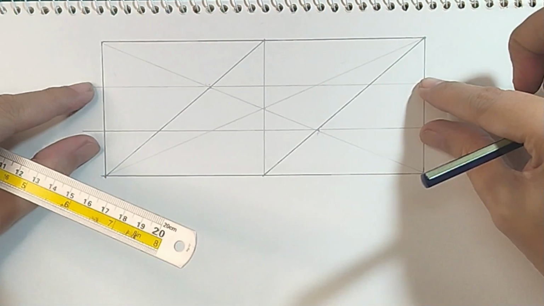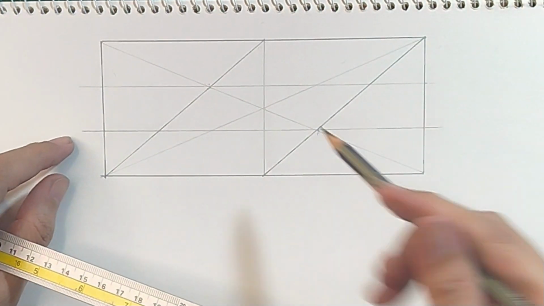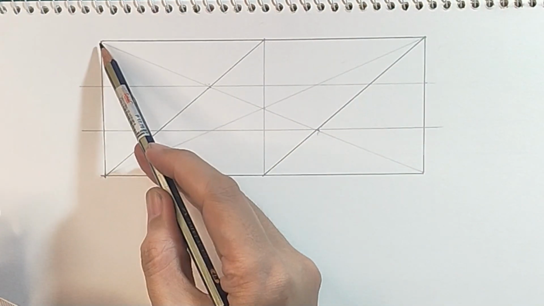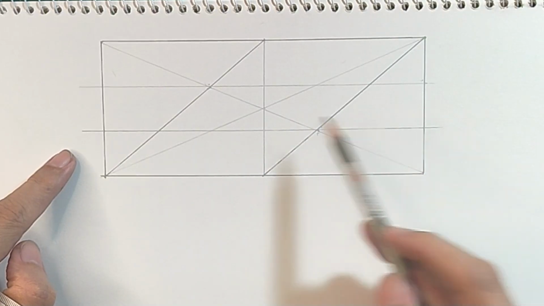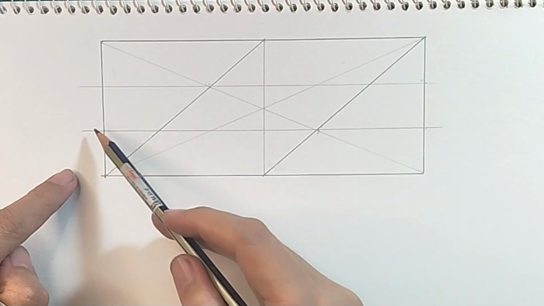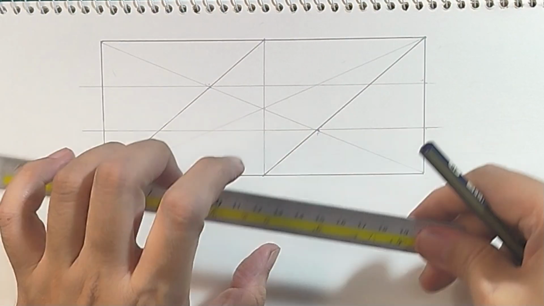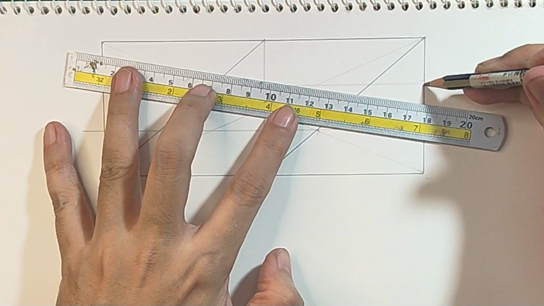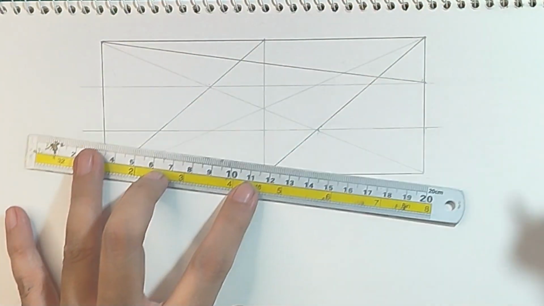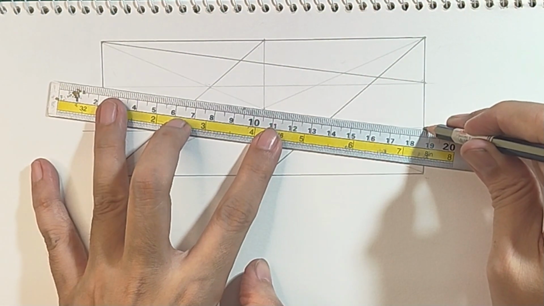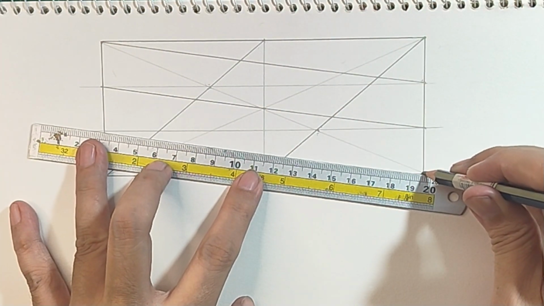Now, with these sections, we'll take them individually. For the first section, we'll draw a line from corner to corner. Second, from corner to corner. And then third, from corner to corner. So let's do that. This is now a crucial line. I'm going to darken that a bit. I'm going to darken this a bit as well. And we're going to darken this a bit as well.